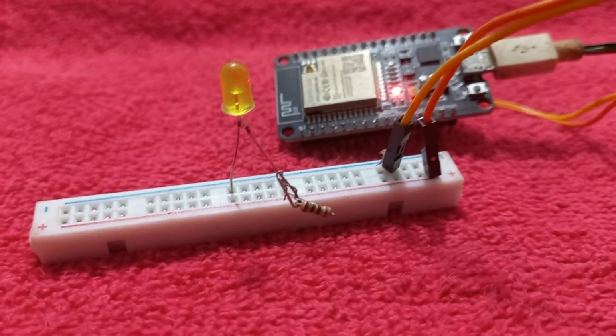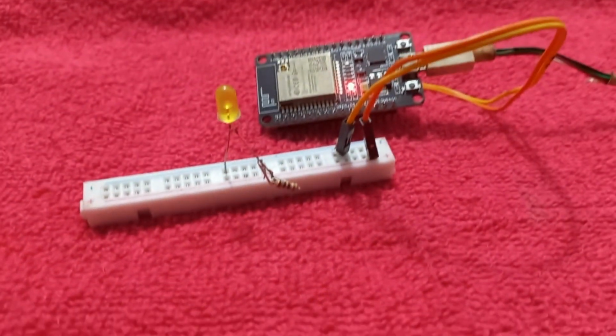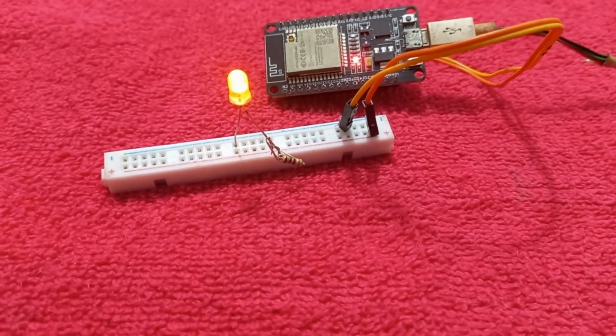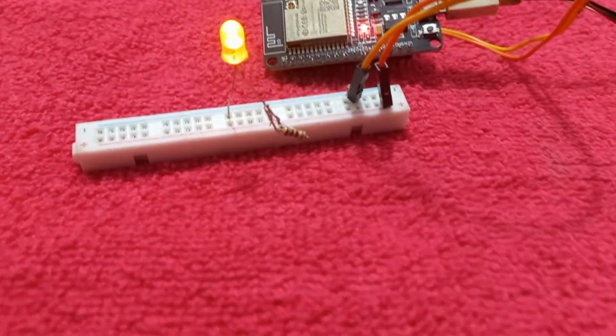And there you have it. Your ESP32 should now be blinking away. This is just the beginning. There's so much more you can do with the ESP32 and Arduino IDE.